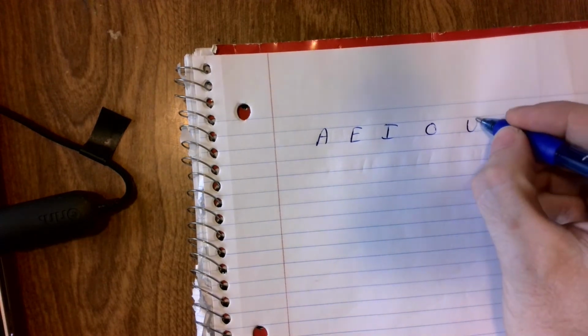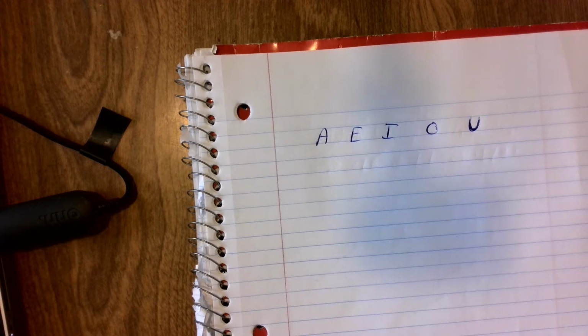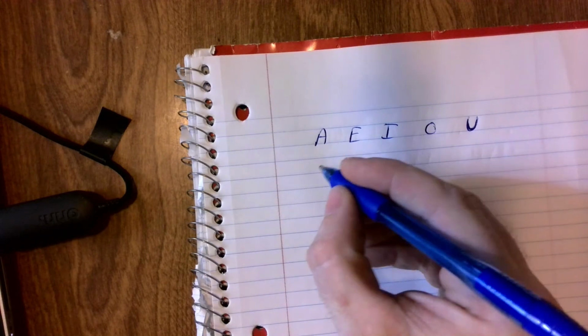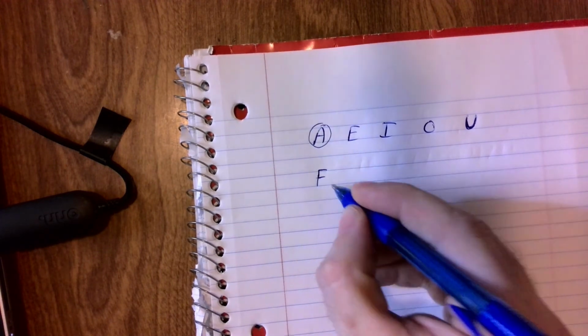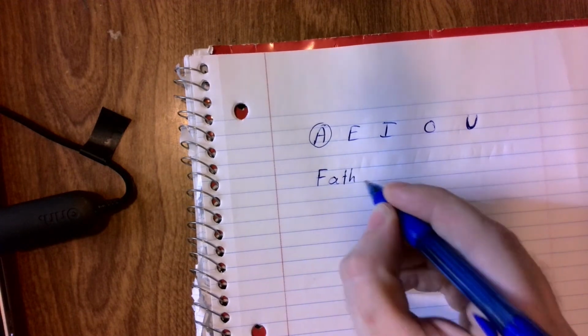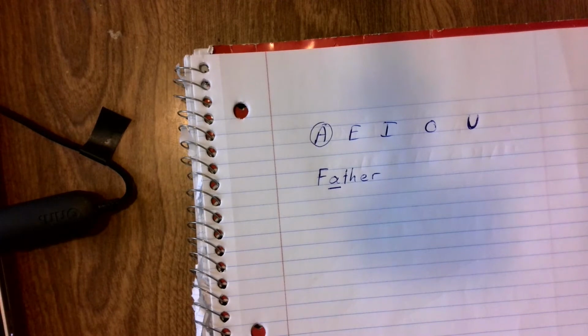How do you use these in Spanish? Fortunately, it's a lot like you do in English. There's not a great difference here. Okay? A. Let's start with that one. A says ah, says father.